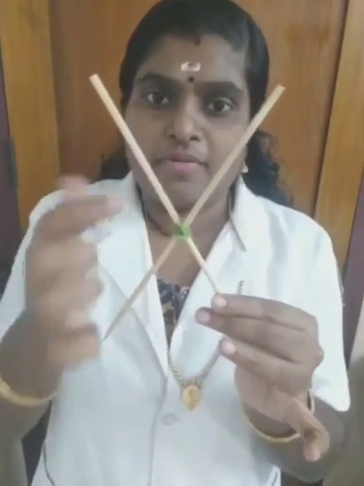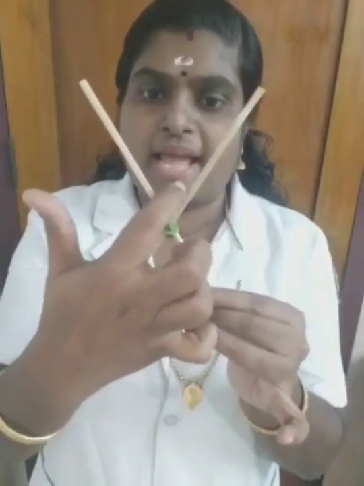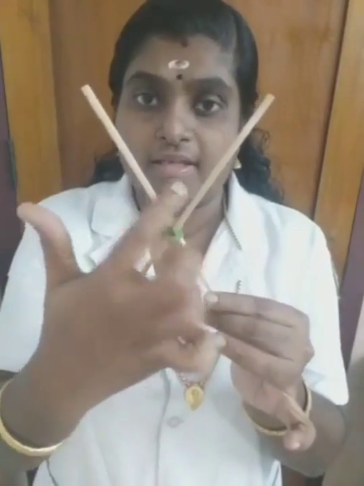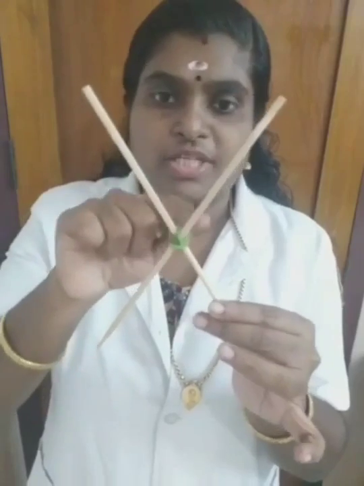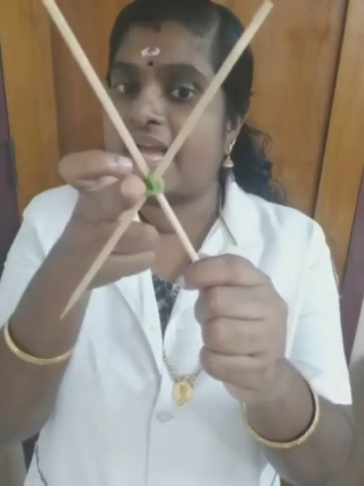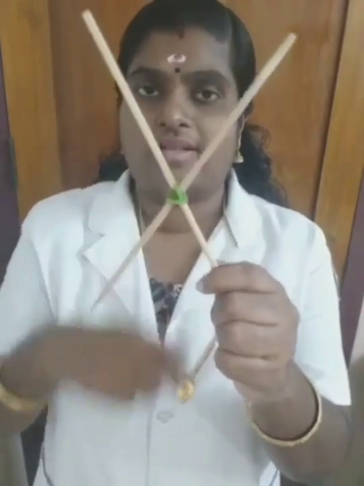So this is one set of vertically opposite angles, and this is another set. These vertically opposite angles are equal. That means this angle is equal to this angle. So the vertically opposite angles are equal.